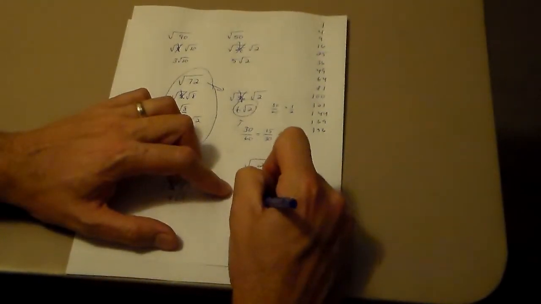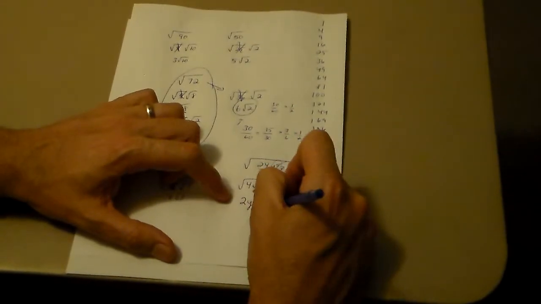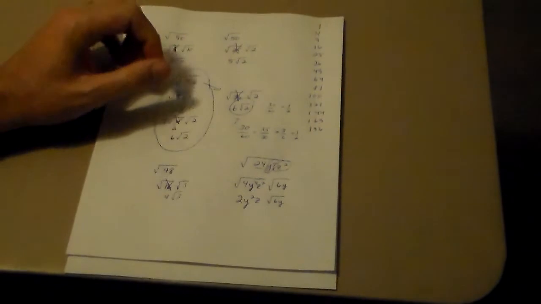The square root of 4 is 2. The square root of y to the 4th is y squared. And then the square root of z squared is z, times the square root of 6y. Okay, so that's how you do those. Let's look at a couple more like that.